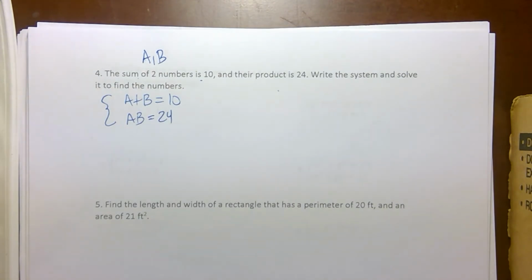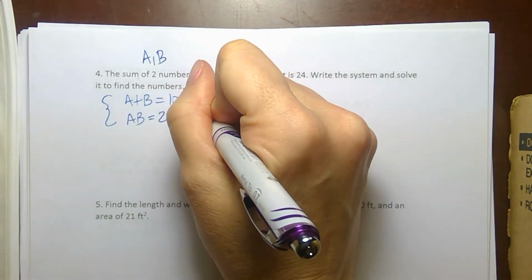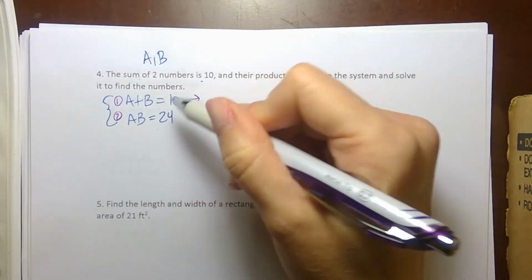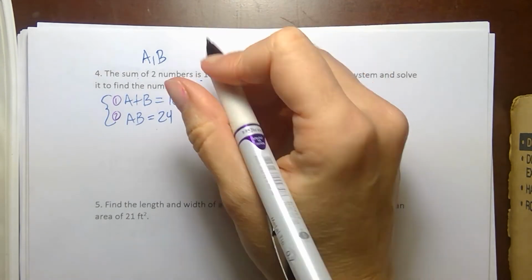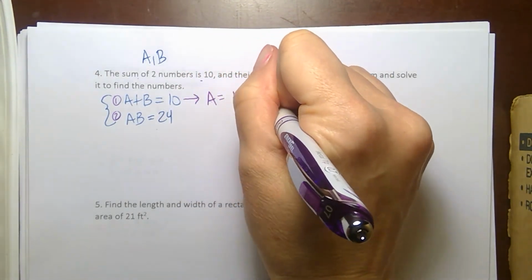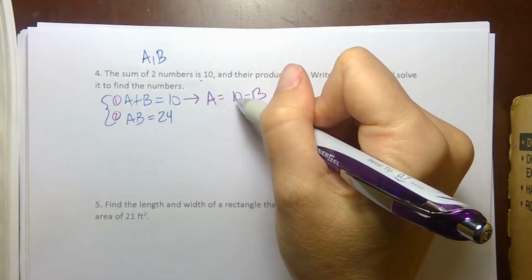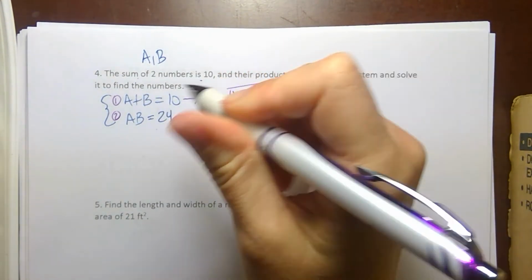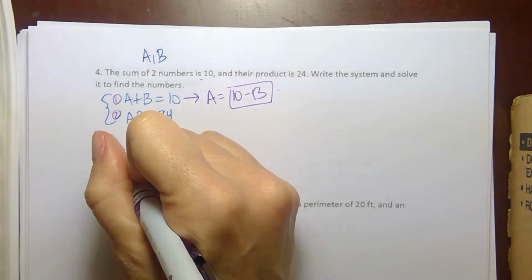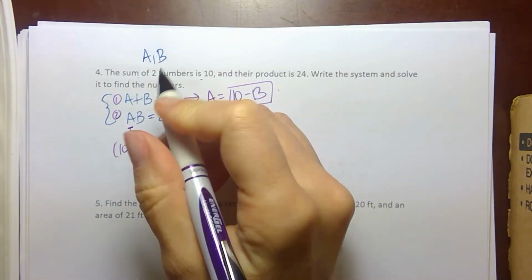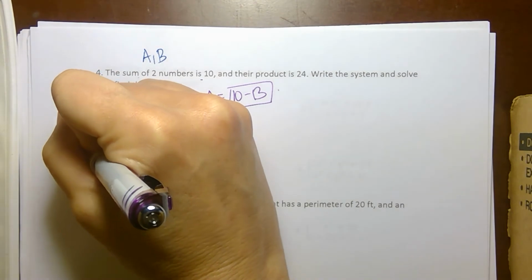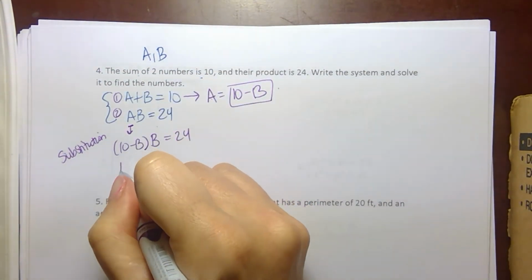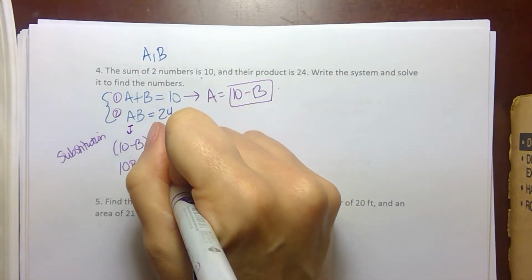Now I'm told to find the numbers. Well, the easiest way, I think, to do this is going to be using substitution. So I take my first equation. I've got two equations, equation 1 and equation 2. I'm going to take my first equation and solve it for either A or B. It does not matter. I'm just going to say A is equal to 10 minus B. I move that B over, so A is equal to 10 minus B. This is what I'm going to substitute in for A. If A is 10 minus B, then I have 10 minus B times B is 24. I use my substitution. And then I distribute. So that gives me 10B minus B squared equals 24.